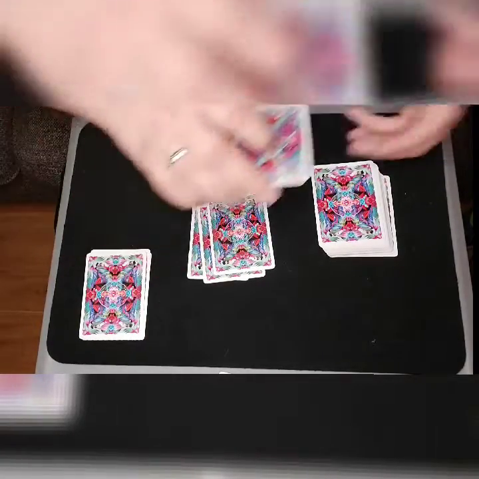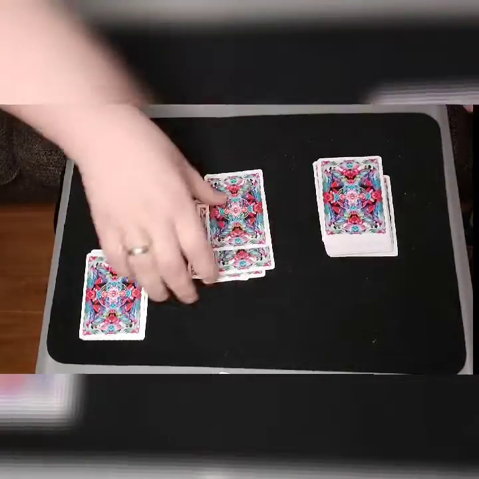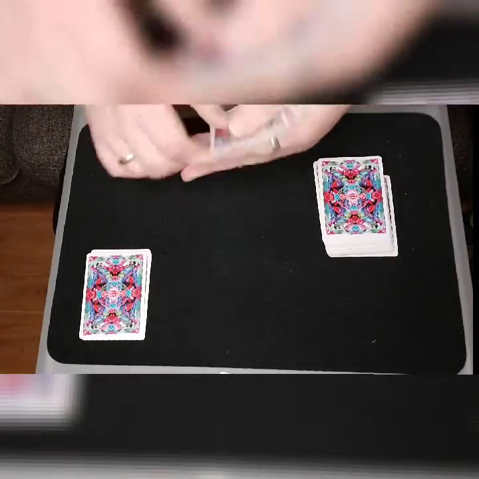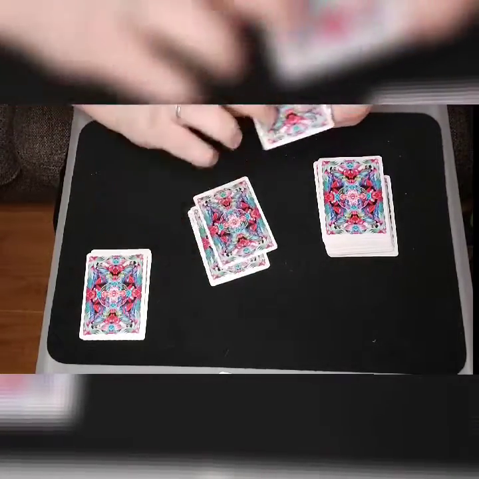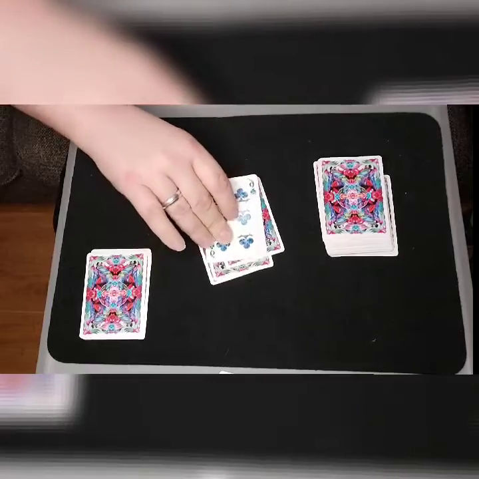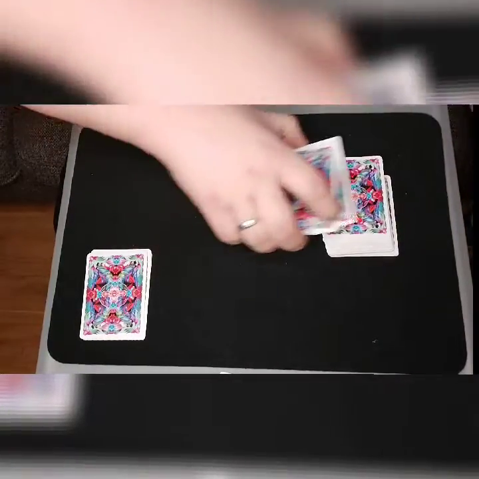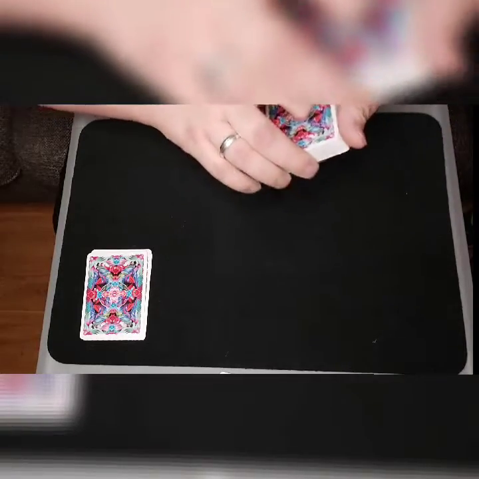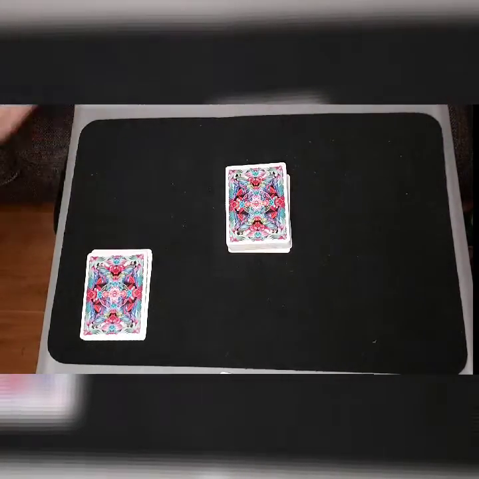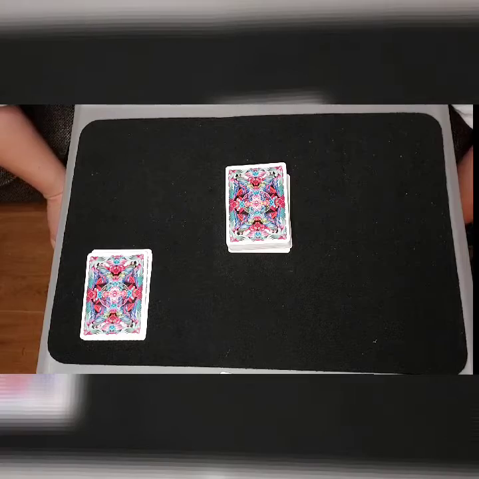Say they've gotten rid of them. Say you've got 4 left. So on the bottom, and you're doing a reverse count all the time to bring it back to the top. And eventually they will pick the card that you want them to have.